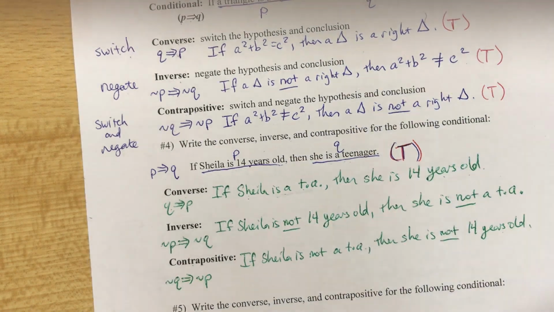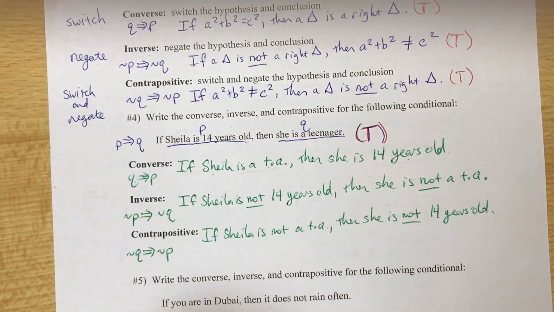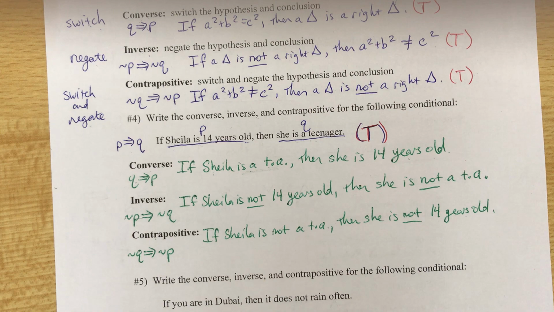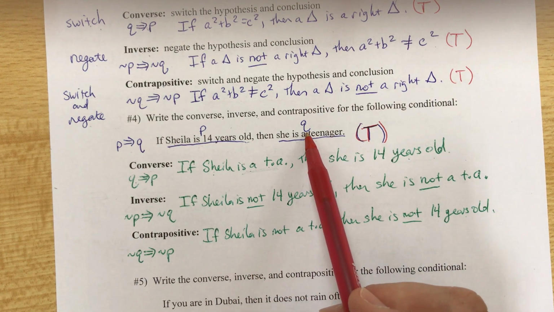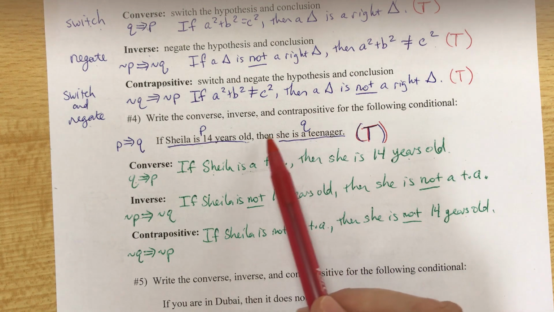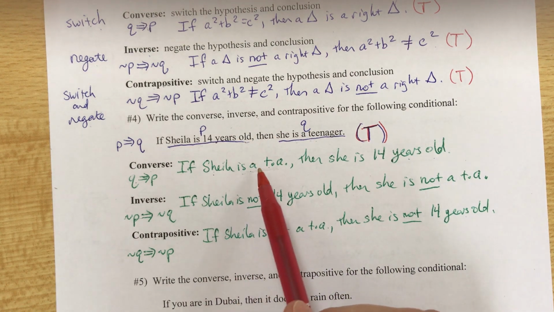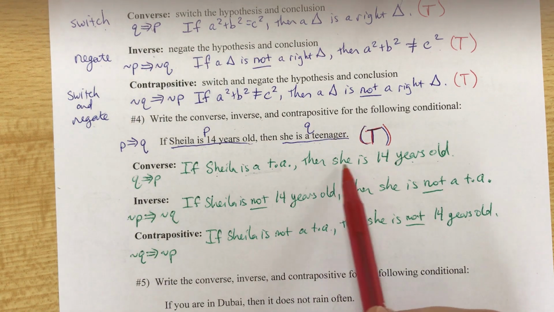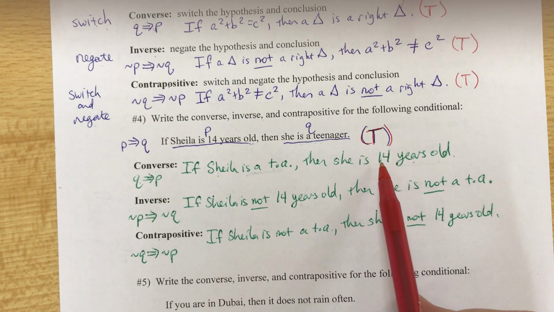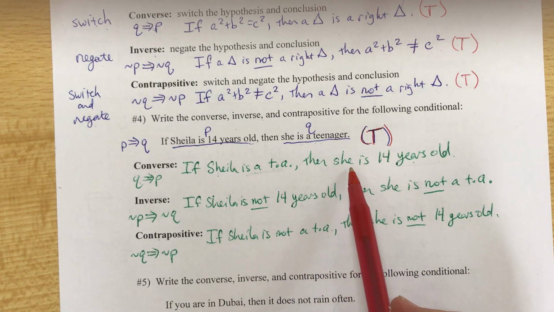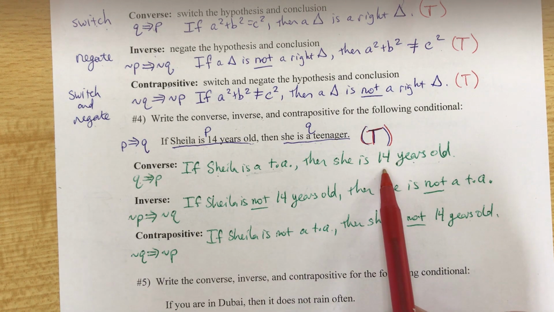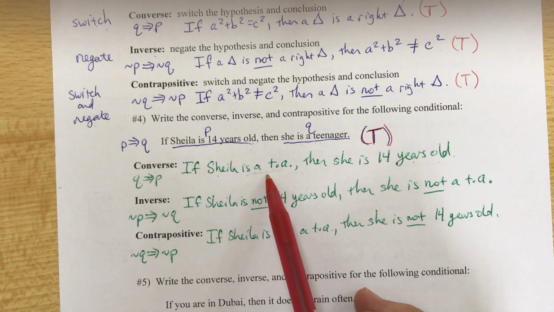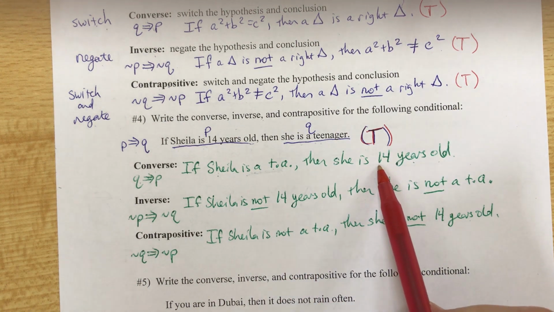Now let's talk true false on this. The conditional is true. If she's 14, she's a teenager. Yes, that is a true statement. The converse says if Sheila is a teenager, then she is 14. Now that's not necessarily true. You can be a teenager but not be 14. I can think of an example. If you are 16, then you're a teenager, but you're not 14.